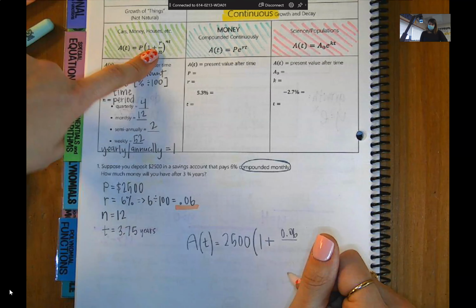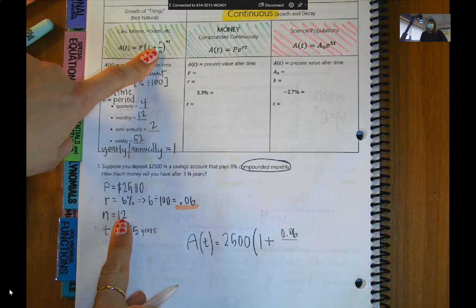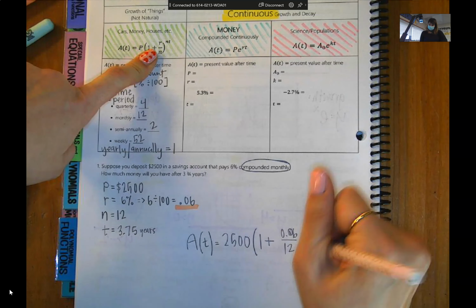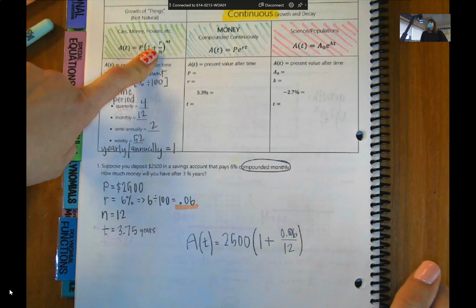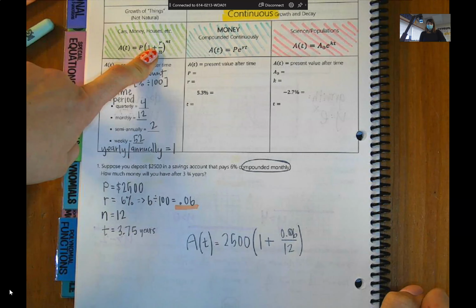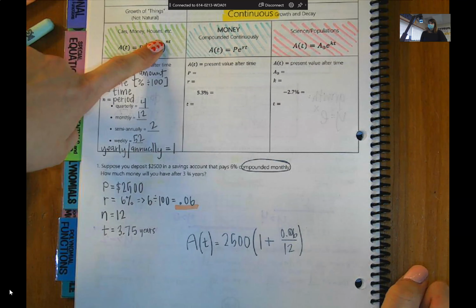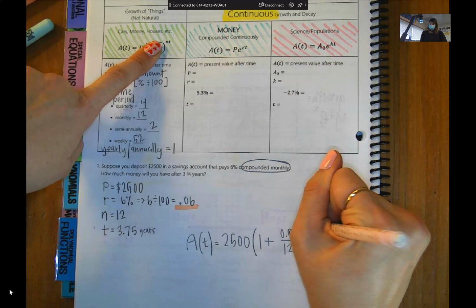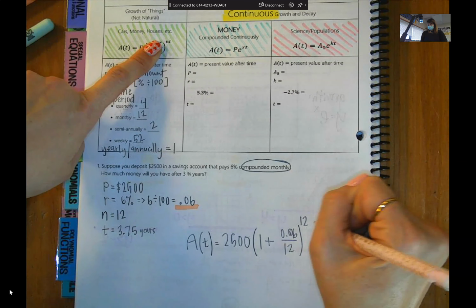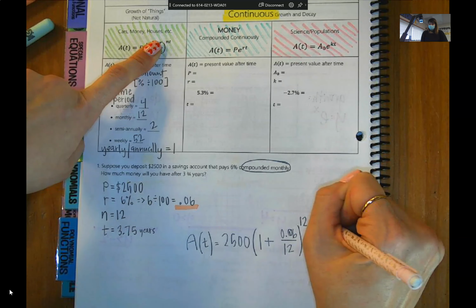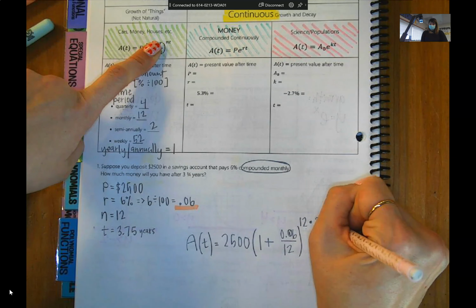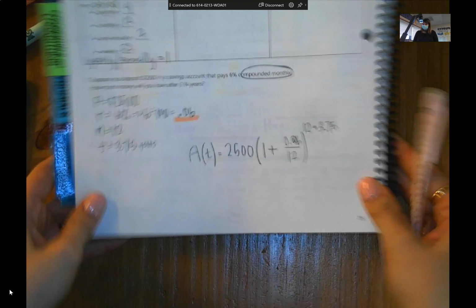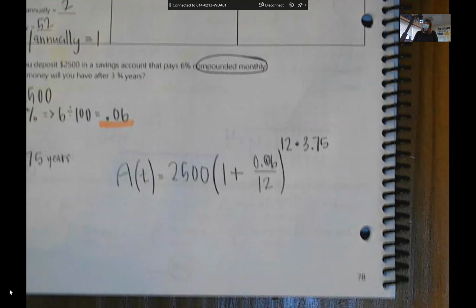Over N, which we have as 12. We end that parenthesis and raise it to the N, which is 12, times T, which is 3.75. Holy shamoly. So let me zoom way in now.